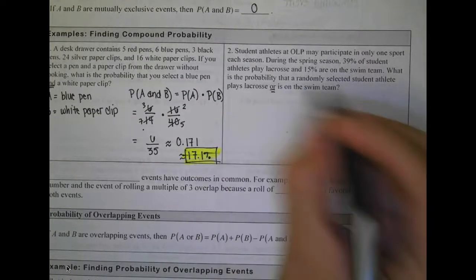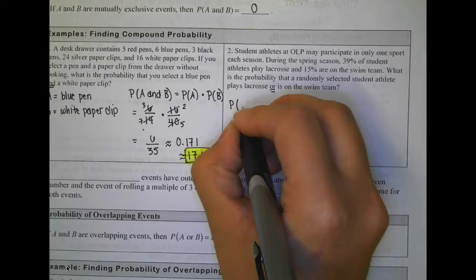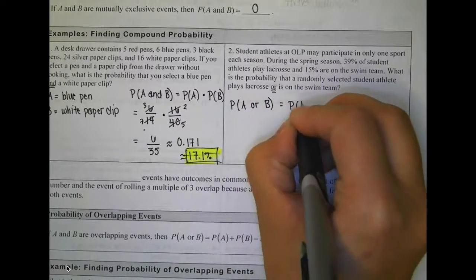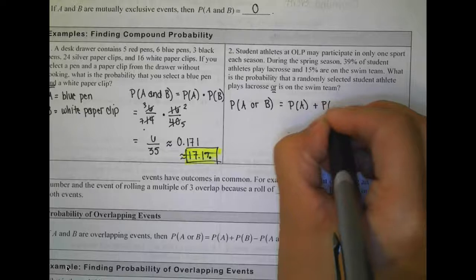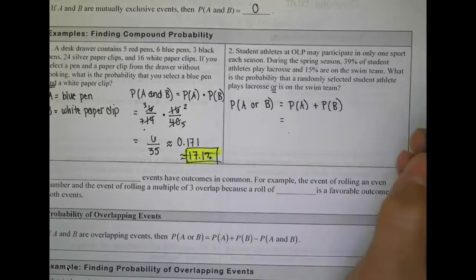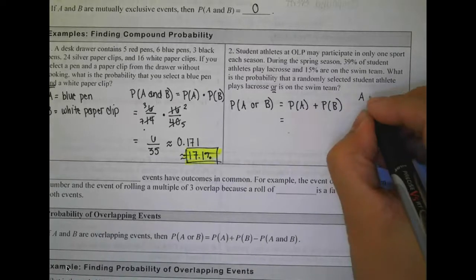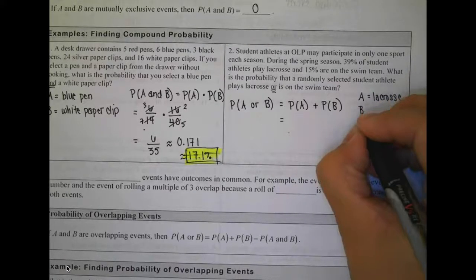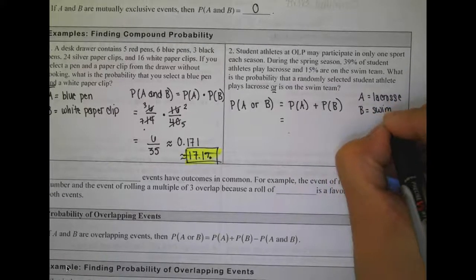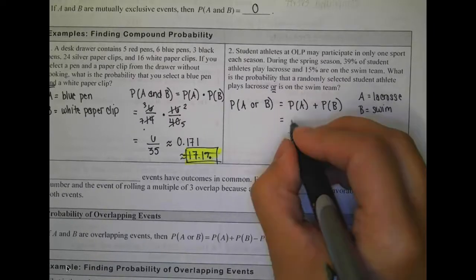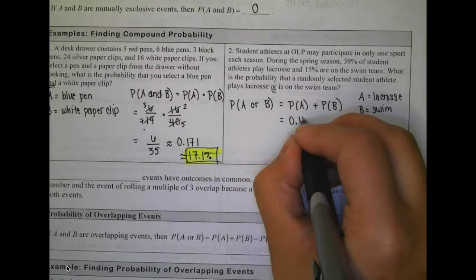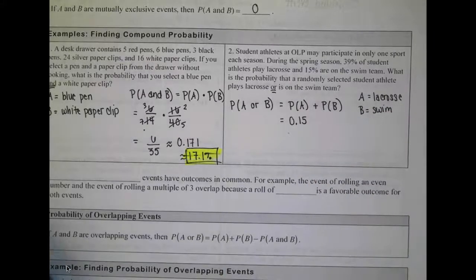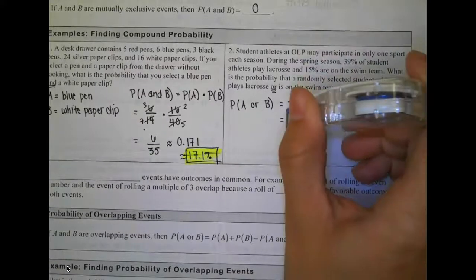This "or" is important. We're figuring out the probability of A or B. So this is the probability of A plus probability of B. Let's make A lacrosse and B swim. So the probability that a student plays lacrosse is 39%.